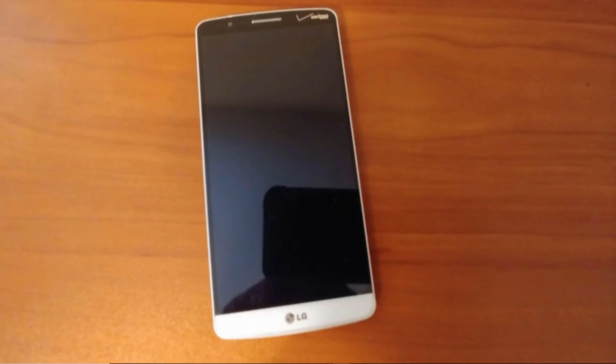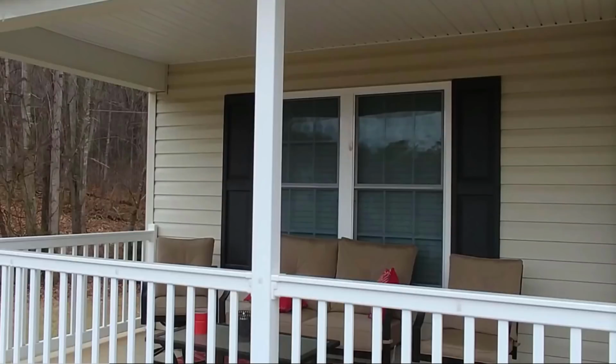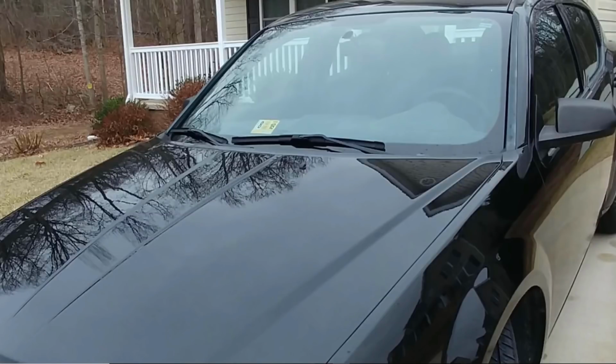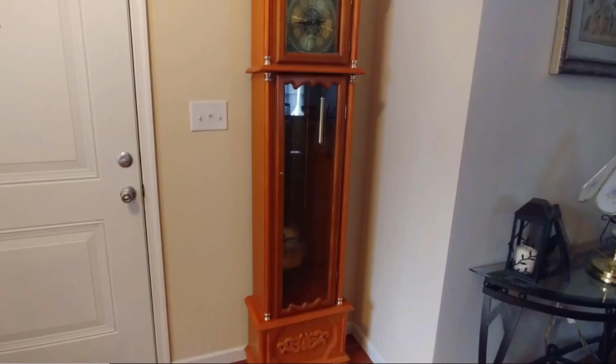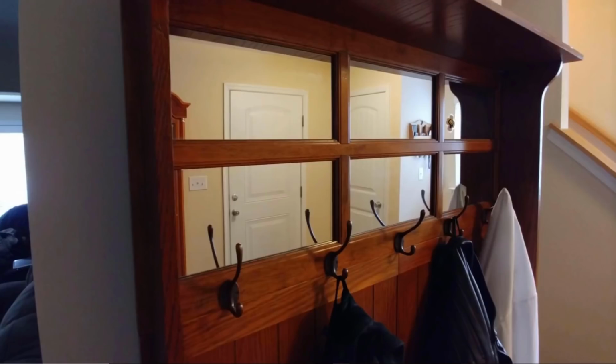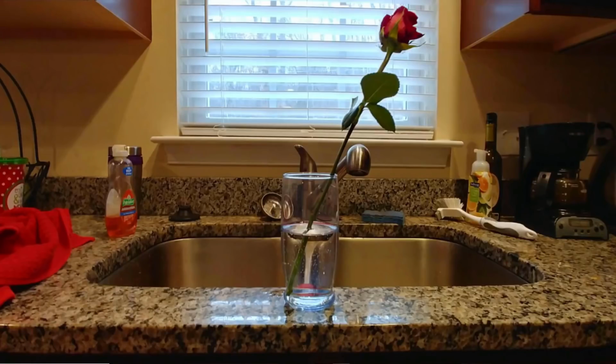So you can add glass cracking effects to almost anything that has glass. You could add it to your cell phone, a window pane, a car windshield, a piece of glass on a grandfather clock, a mirror, or you could even add it to a glass container, right?